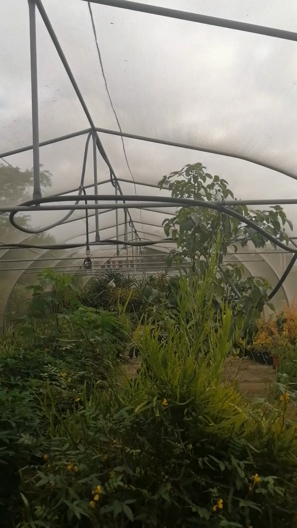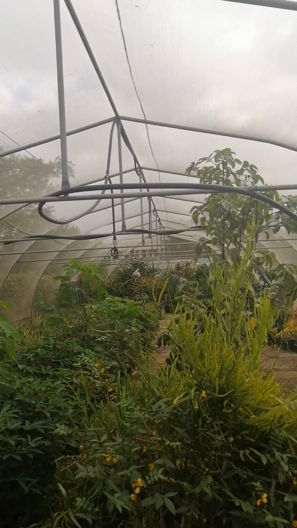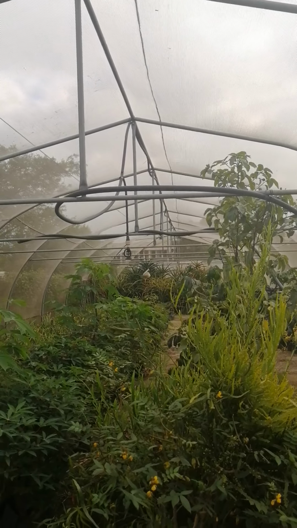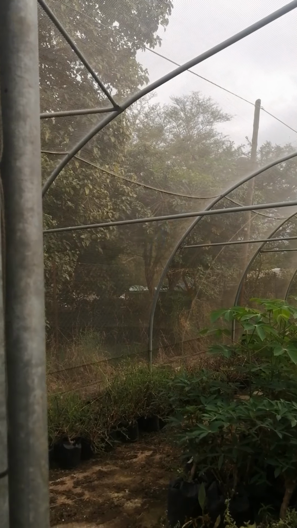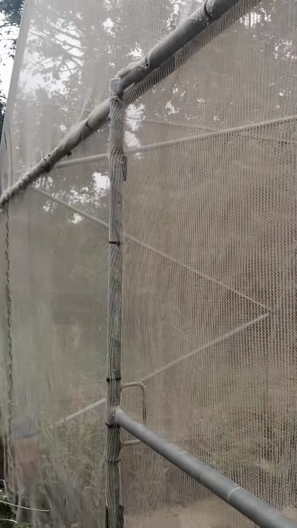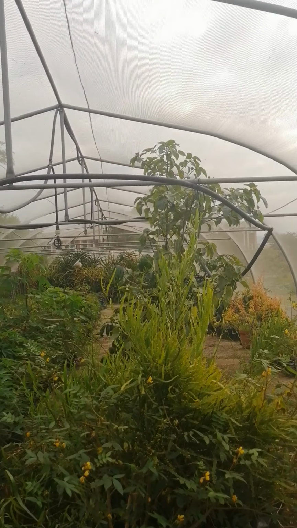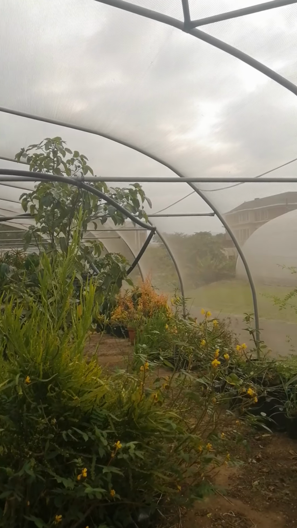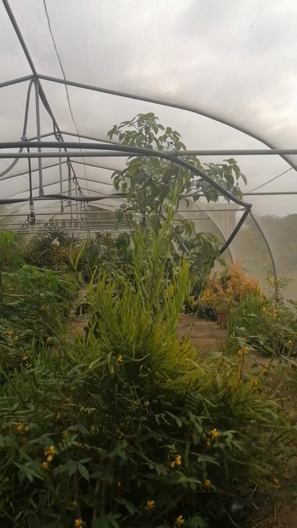You'll notice that unlike a greenhouse with sophisticated temperature control and relative humidity control instruments, you find none of those here. It's just a shade net, but this shade net offers many benefits for the crops growing inside.